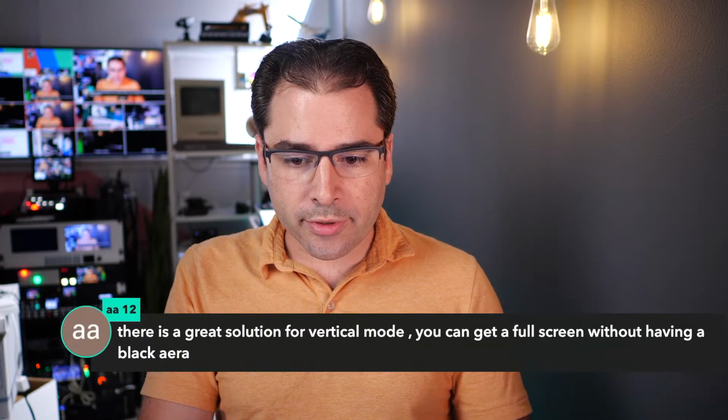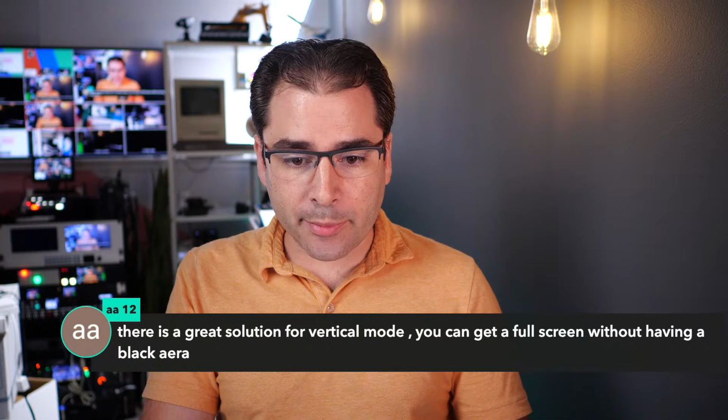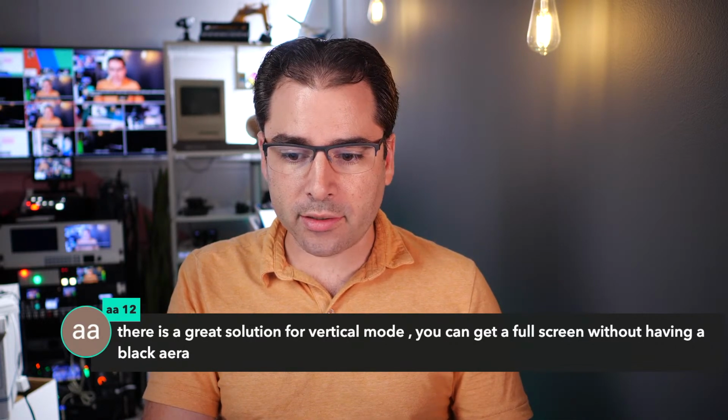There's a great solution for vertical mode. You can get a full screen without having a black area. Tell me how, because I Googled and I could not find it.